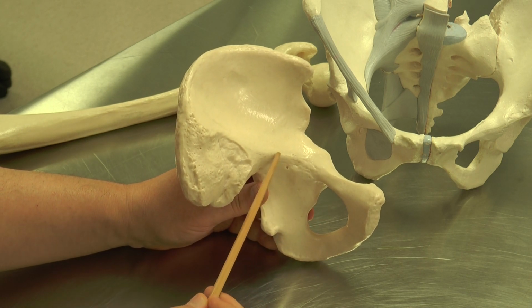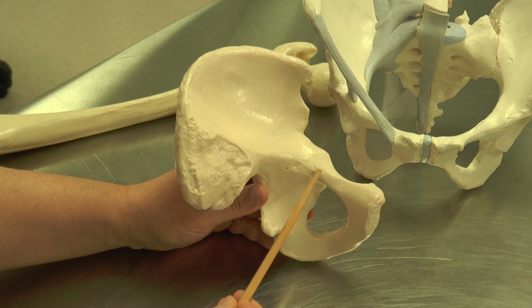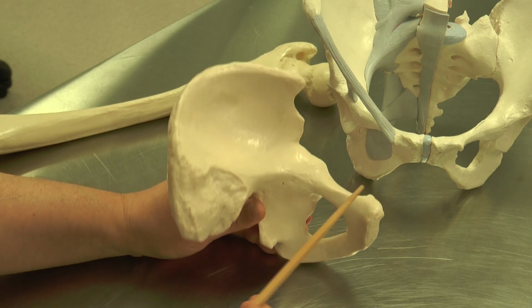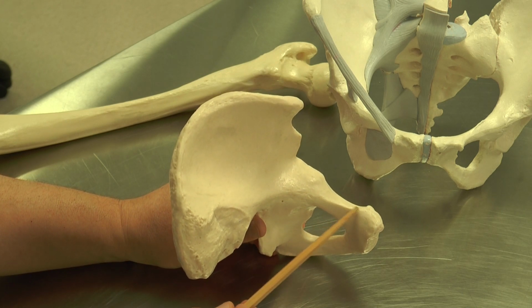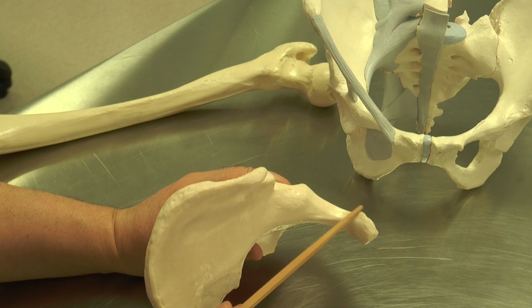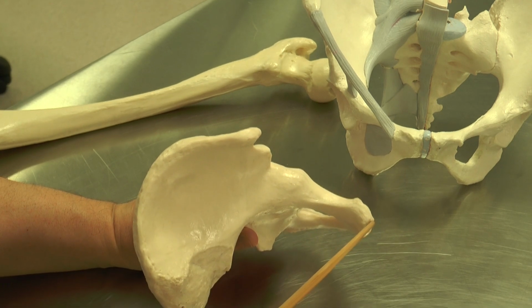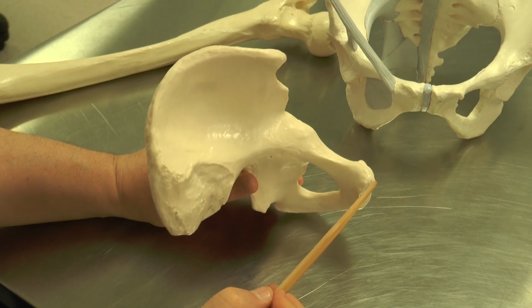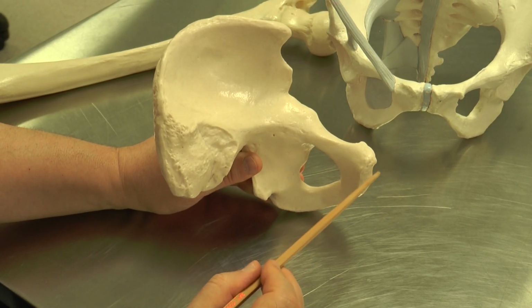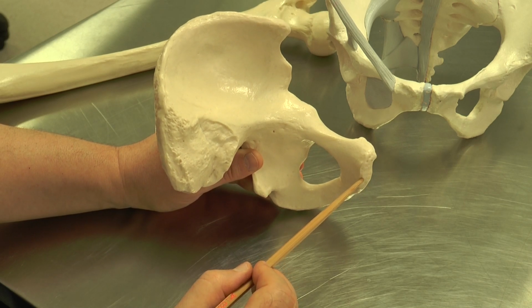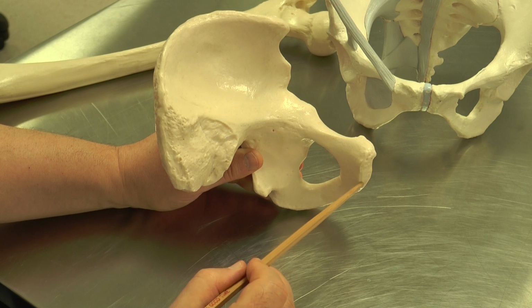It continues with the arcuate line at the back. So in the front, you have the pecten pubis. Basically, the pecten pubis goes and continues with this tubercle here. Okay, this is the pubic tubercle, and at the front we have the pubic crest. Just beneath the pubic crest in front, we have the symphysial surface. We have the pubic symphysis attachment here.